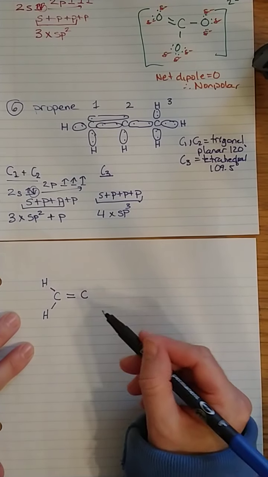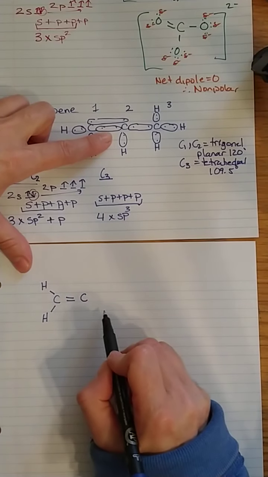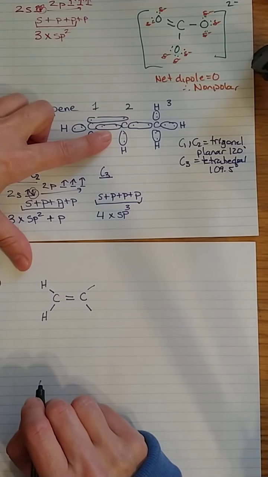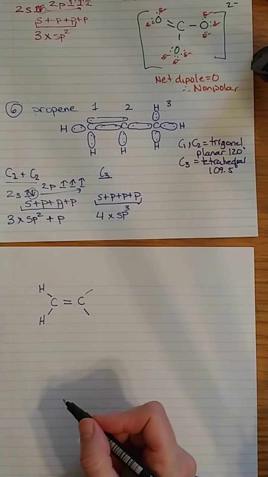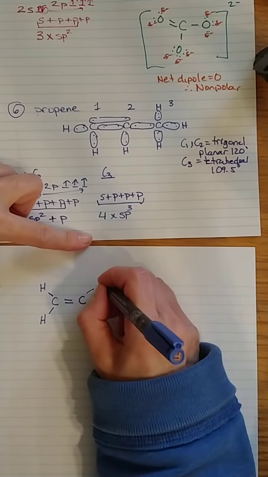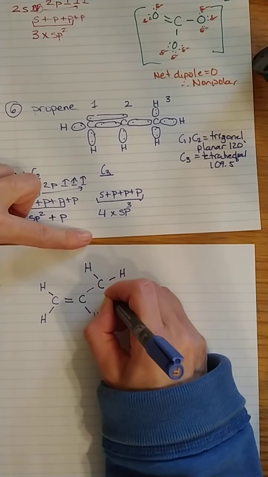Okay, and that C now, so this is where things will get kind of weird because you have to draw this like that. It has to be trigonal planar. So that means our tetrahedral is going to be shifted slightly. So if we put this H down here, that means this carbon will be a C, up to an H, up to an H, up to an H.